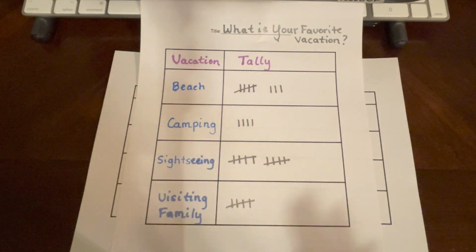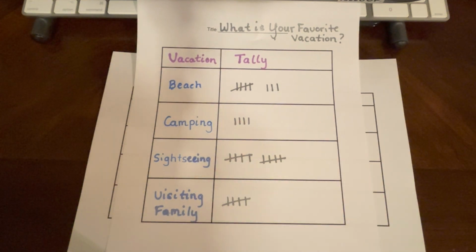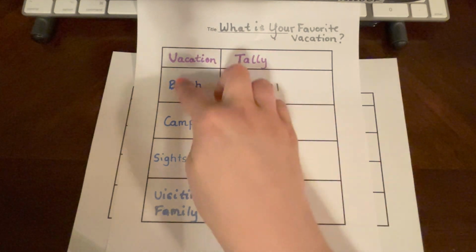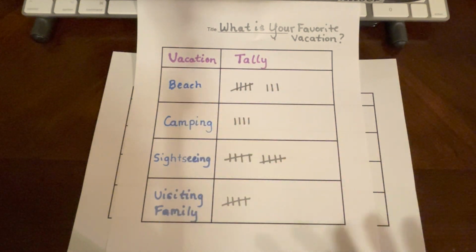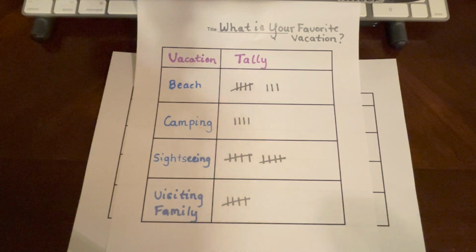I wouldn't be able to use a line plot with this information because a line plot is usually talking about frequency. So you'll find numbers instead of categories, and you'll see how many times that number comes up. For example, when you lose teeth, you could take a survey of a class and figure out how many teeth each student lost. So that involves a lot of number work, and that's how we use the line plot. I'll show you more about that when I do the line plot video.